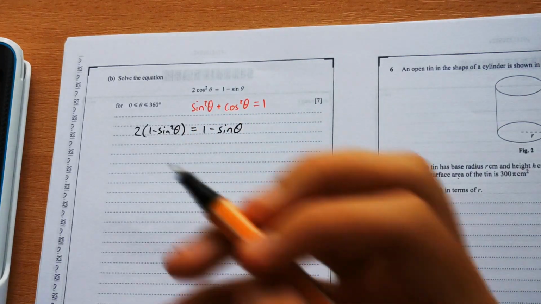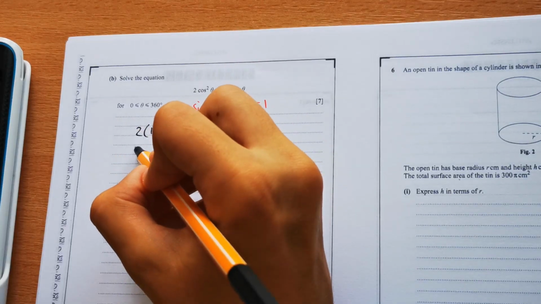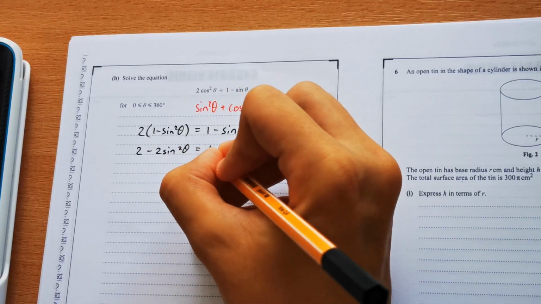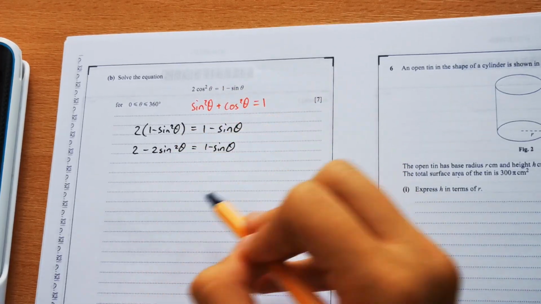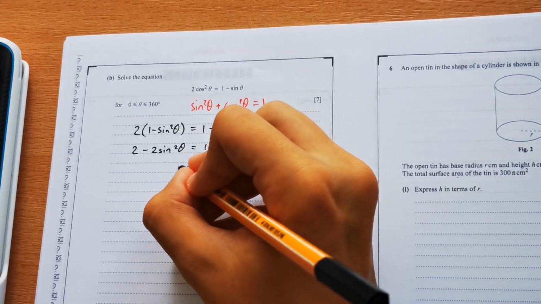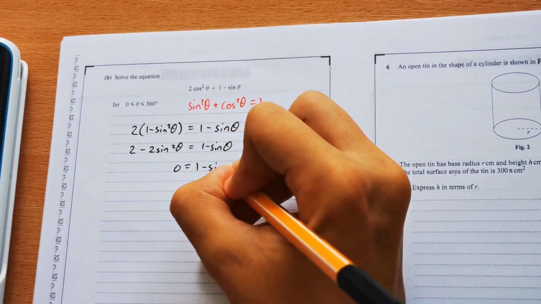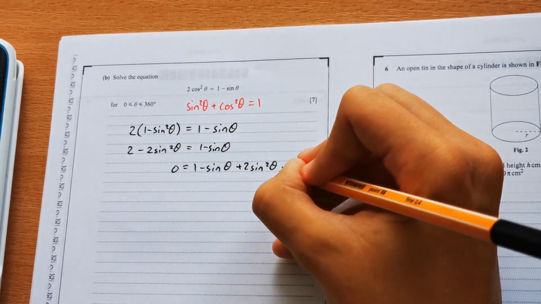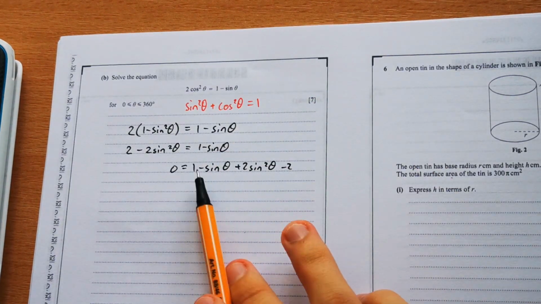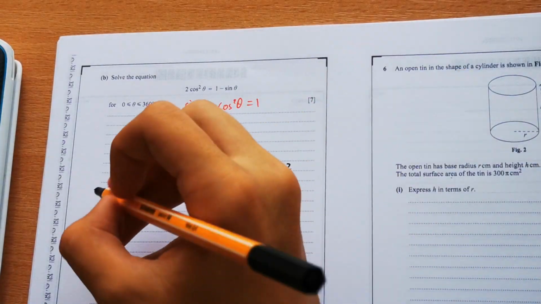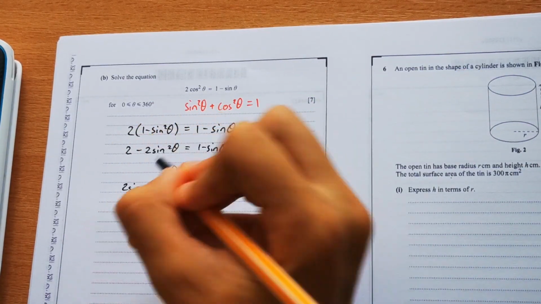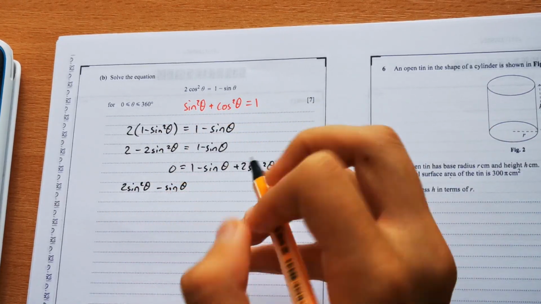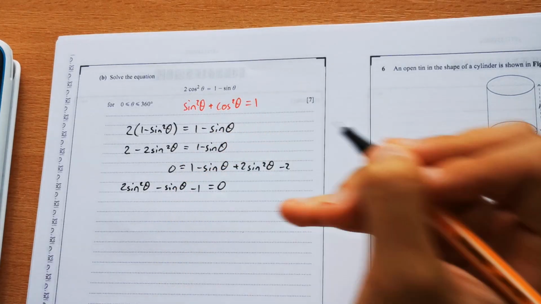Now we want to bring it all over to one side, and we'll expand through this too. 2 minus 2 sine squared theta equals 1 minus sine theta, and because this is negative, we'll bring it over. Equals 0. 1 minus sine theta plus 2 sine squared theta minus 2 is equal to 0. 1 minus 2 is minus 1. 2 sine squared theta minus sine theta minus 1 equals 0.